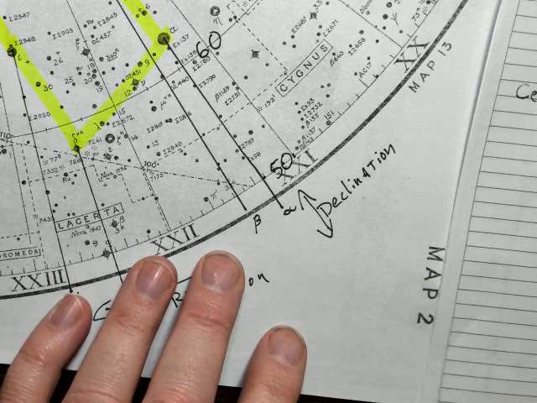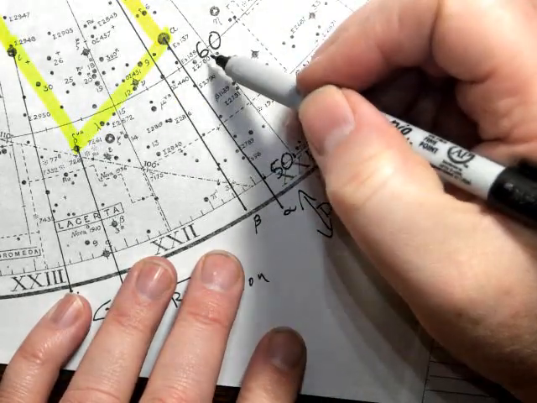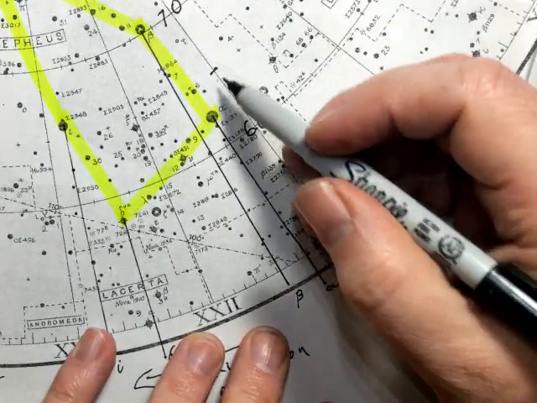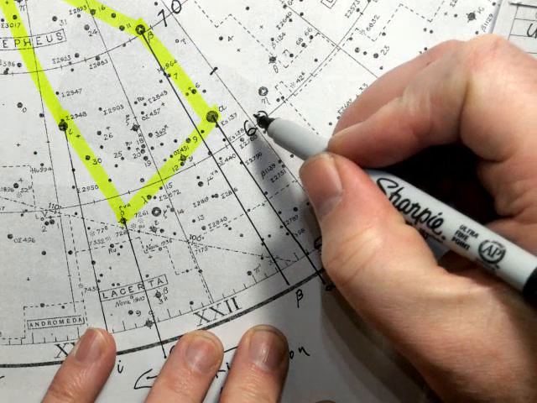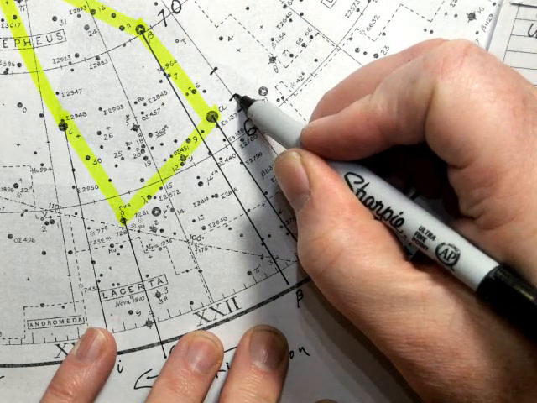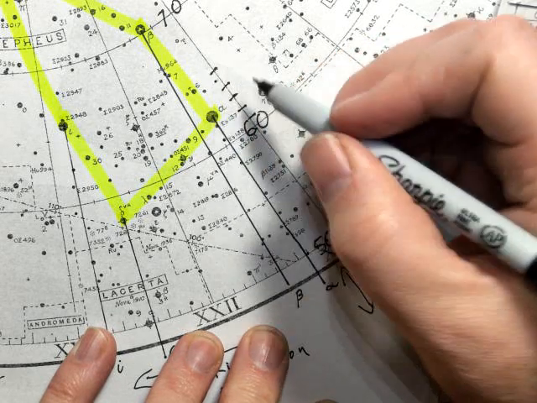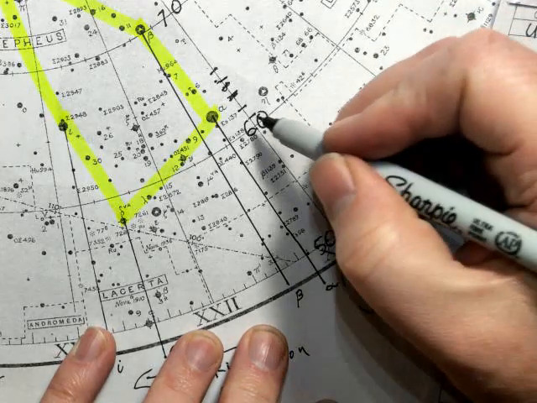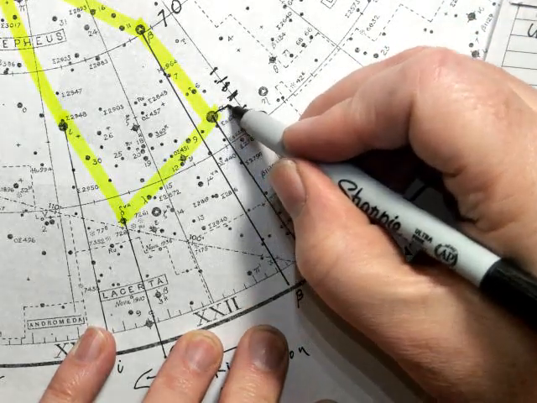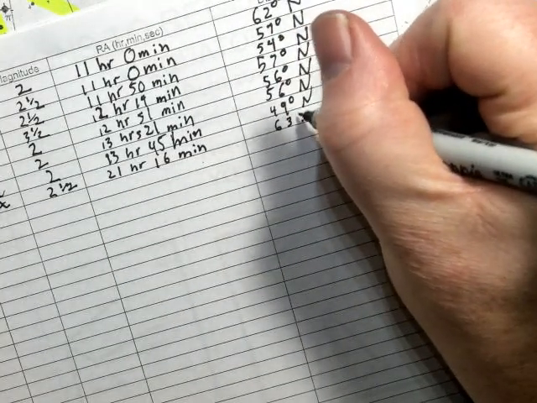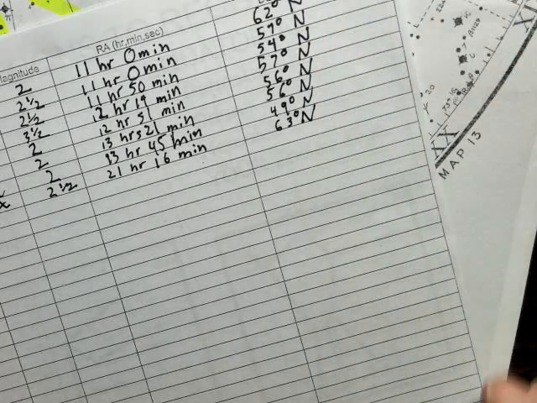So I've got 50, 60 degrees. This up here is 65, halfway between 60 and 70. And then I just estimate 61, 62, 63, 64, 65 is up there. So maybe a little bit like that. So 1, 2, 3. It looks to be about 63 degrees. And everything on the circular map is going to be degrees north because it's the North Pole.